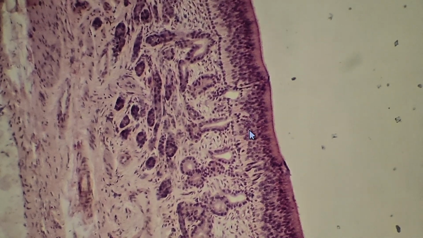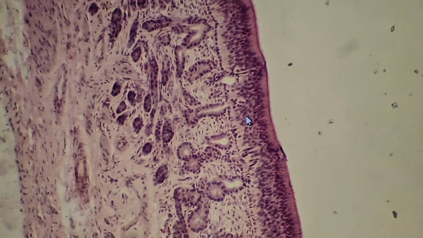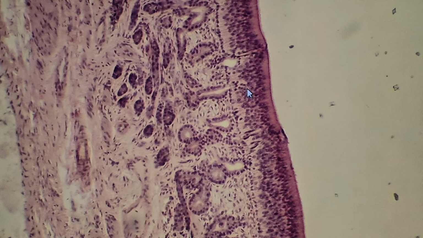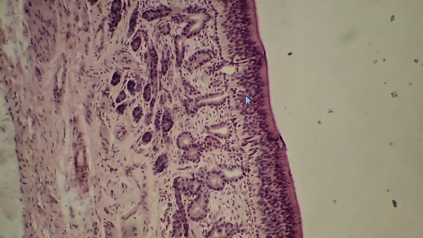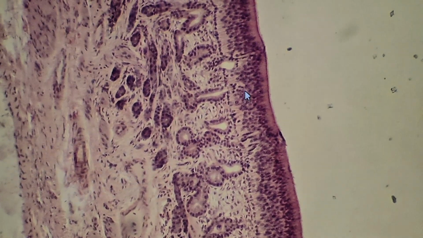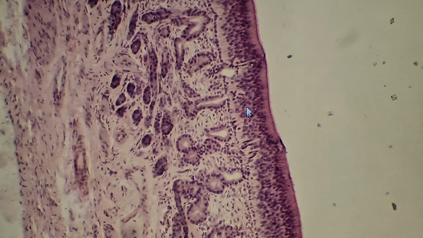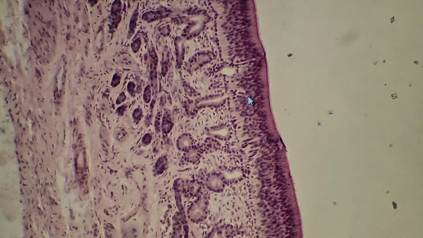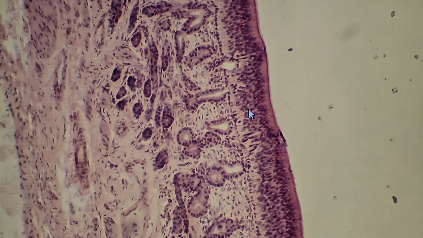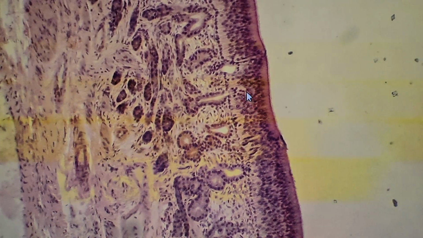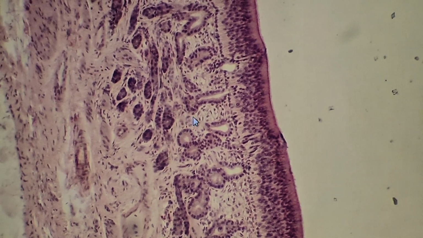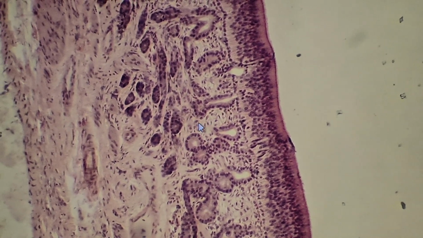The apical region or the apical pole of bipolar neurons has long non-motile cilia acting as chemoreceptors. The basal ends of these neurons have axons extending through the epithelium into the lamina propria and uniting to form a small nerve.